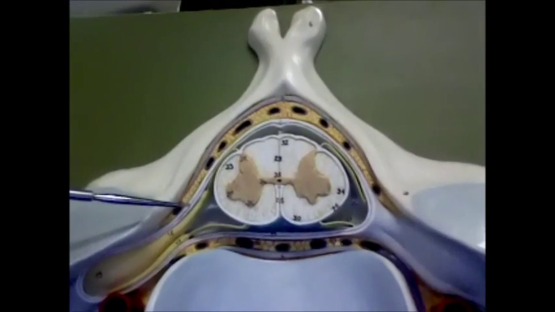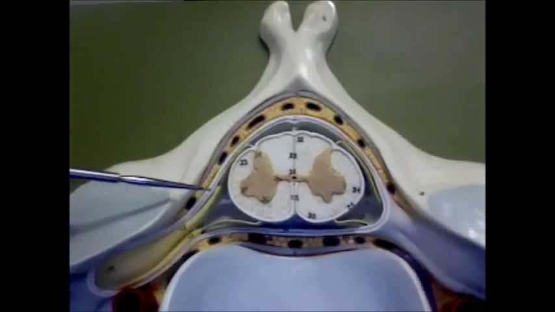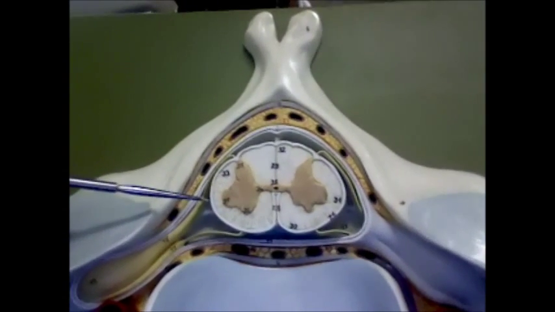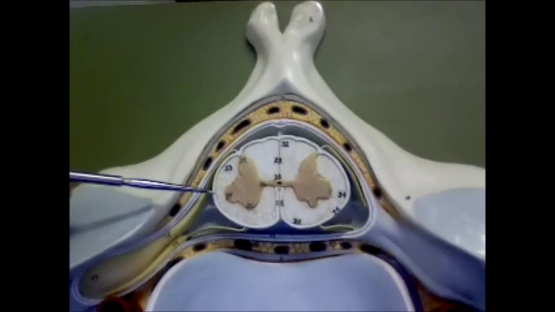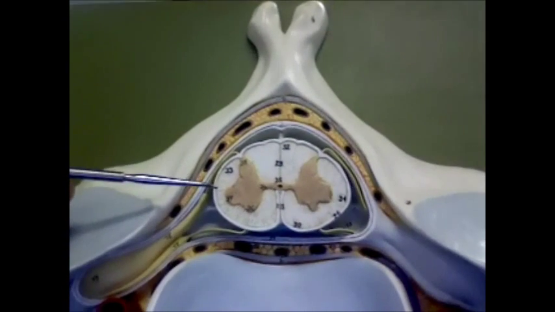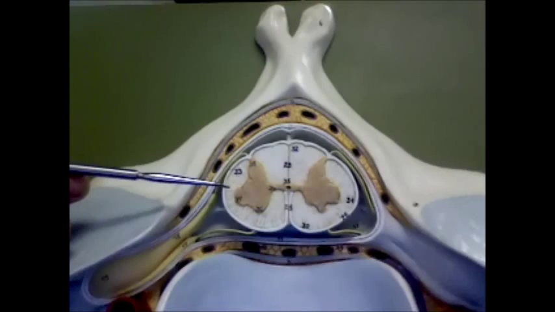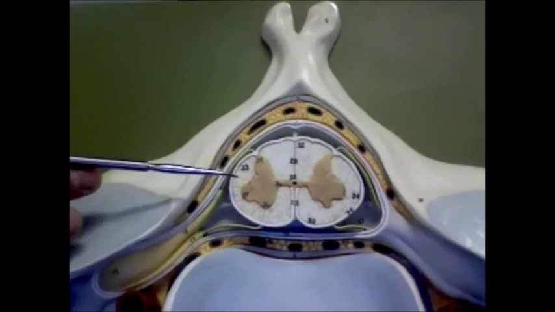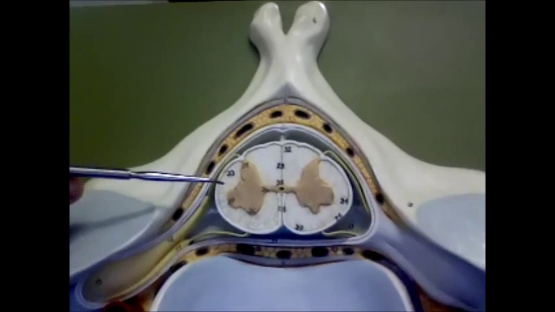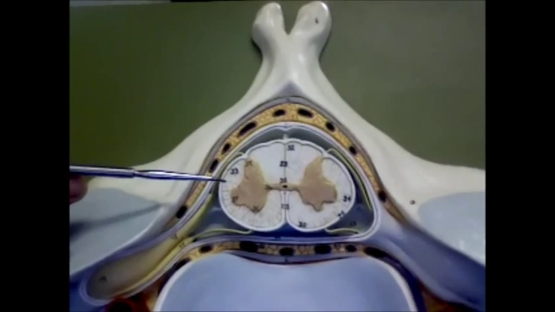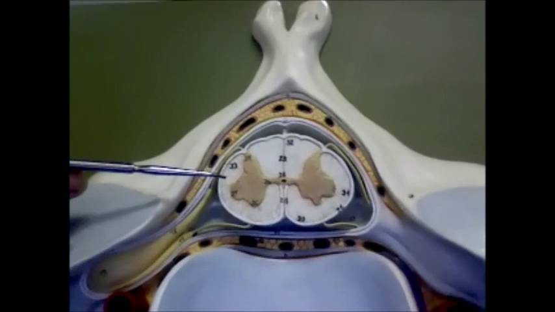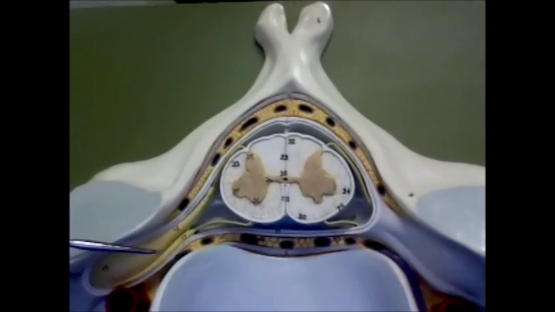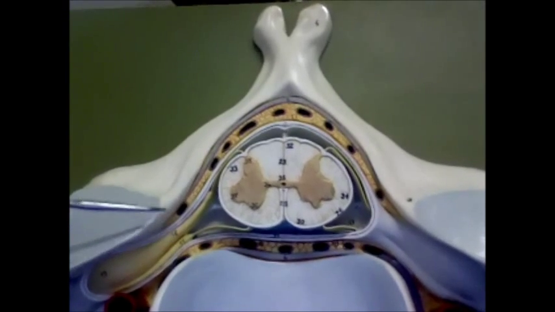The function of the spinal cord is to be a center of reflexes. Reflexes are automatic responses without going to the brain. So, for example, if you step on a sharp object, the sensory neuron, which is located in the dorsal root, will bring the information to the spinal cord.